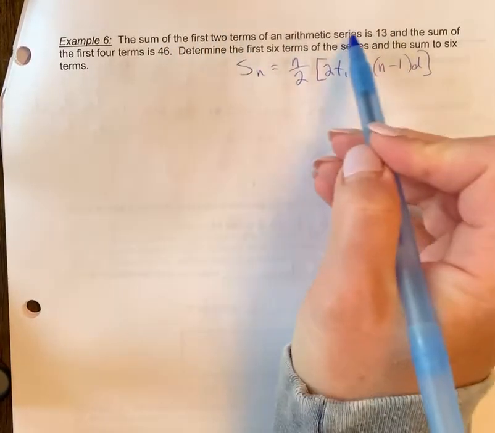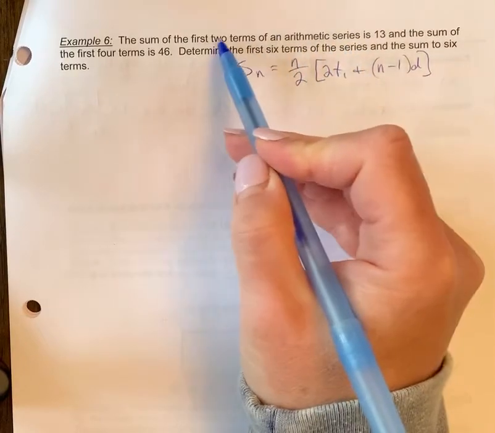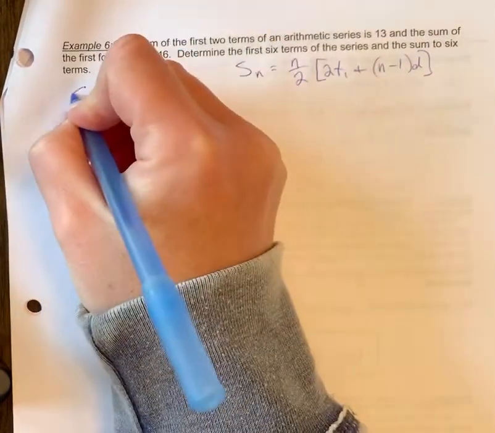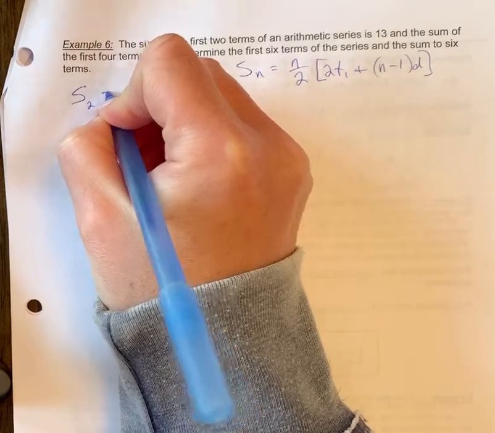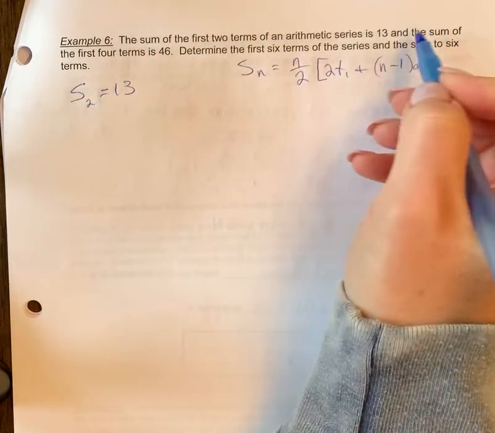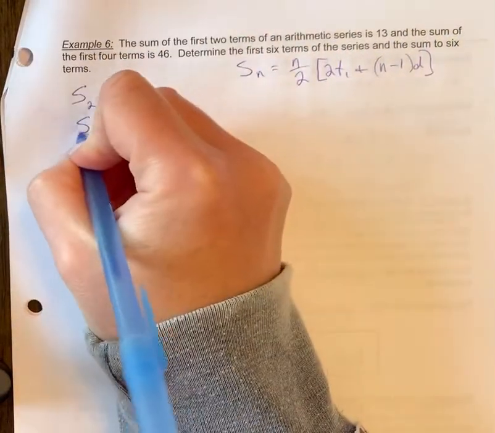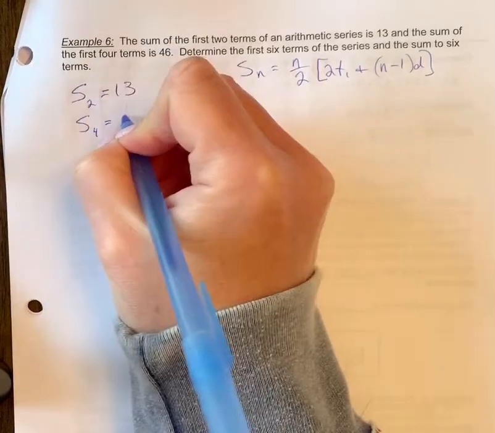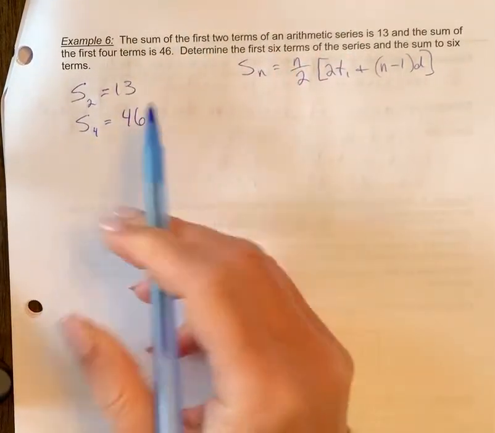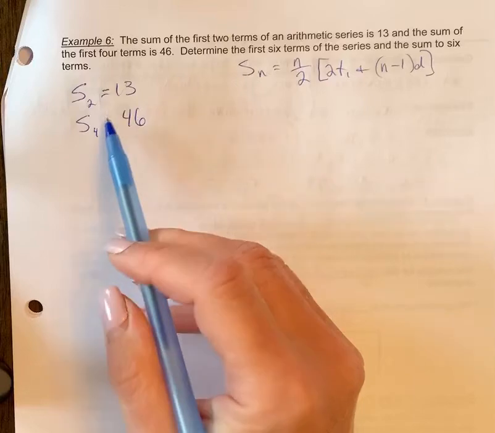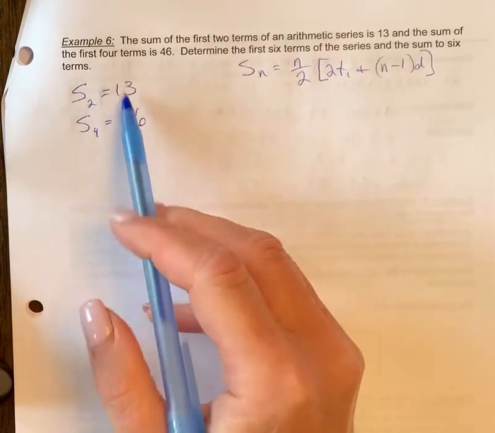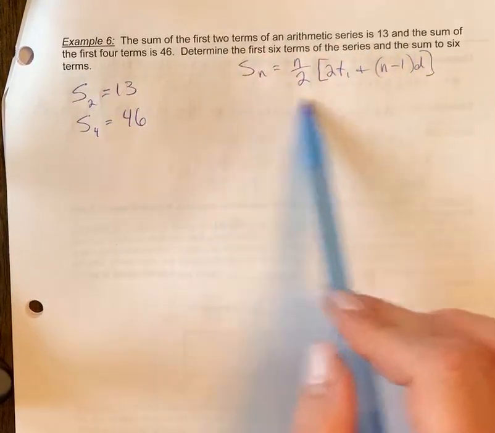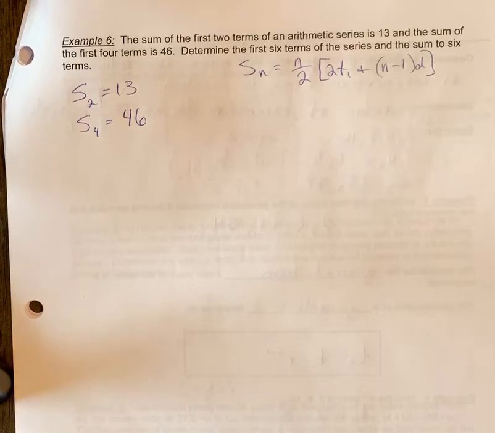Okay, so the sum of the first two terms, we're going to call this S2, is equal to 13, and the sum of the first four, we call this S4, sum of four, is 46. We know the n value and the sum, and we know the n value and the sum twice over. So we're going to use this formula, and we're going to do a system again.